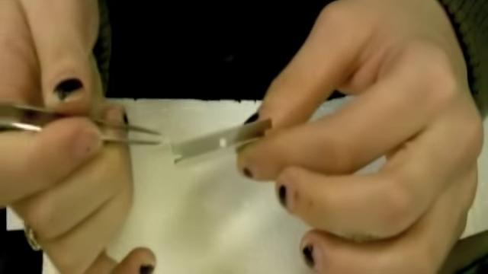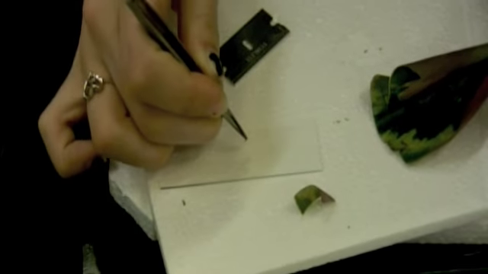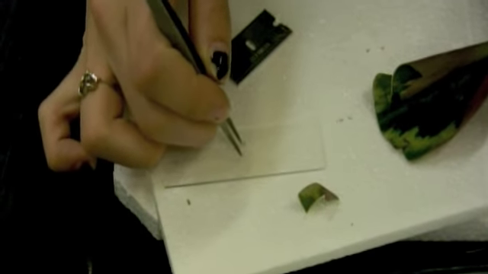And that's your cross section, and it's very, very tiny. You probably can't even see it. And you take that and make a wet mount slide, just as we've been doing the entire lab. Put cross section.